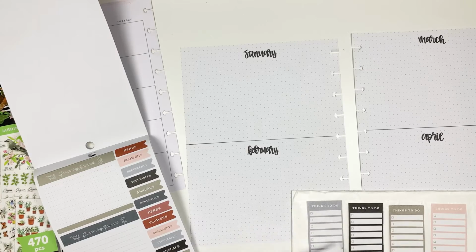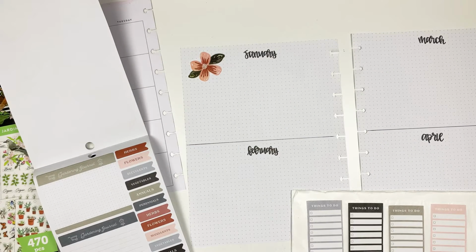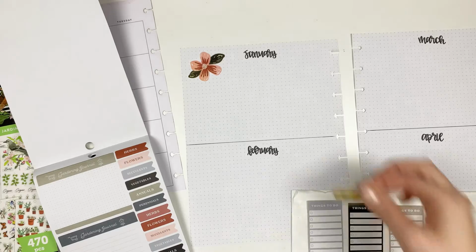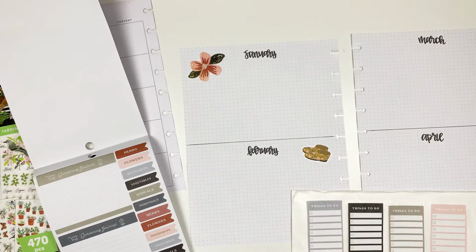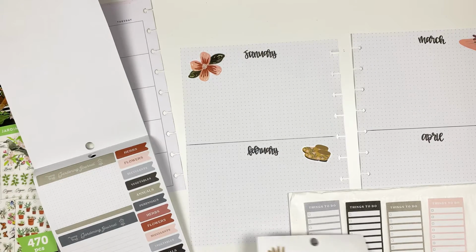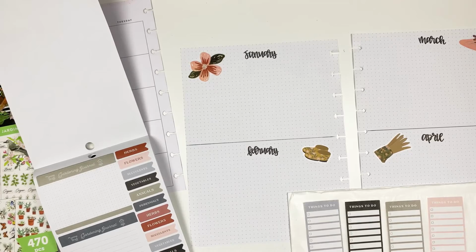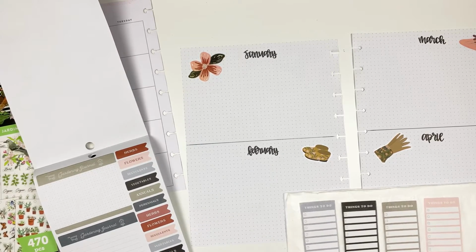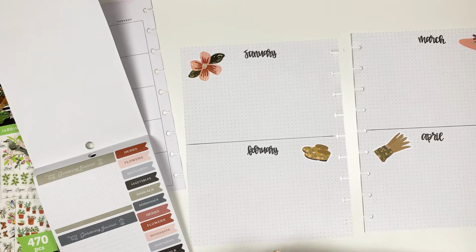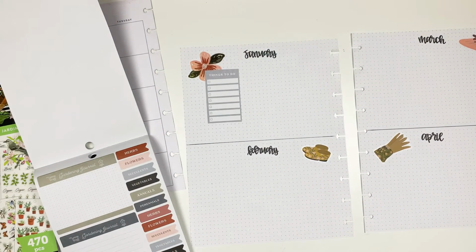So, yeah, let's lay these down where I can layer them with the things to do stickers. And I'm gonna offset them because I don't want every single section to look the exact same. All right, and then I'm just gonna lay these down, layering over the sticker that I placed.